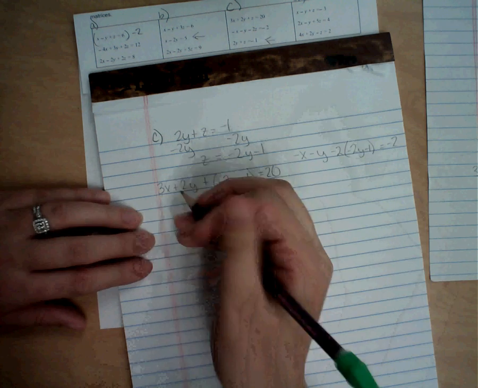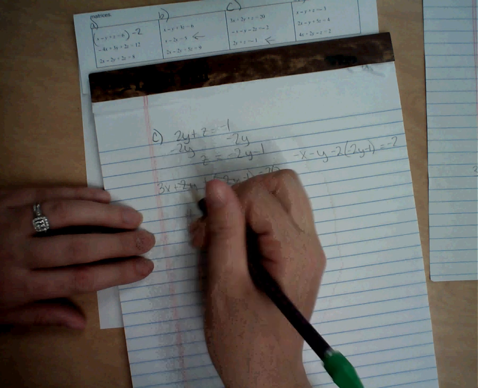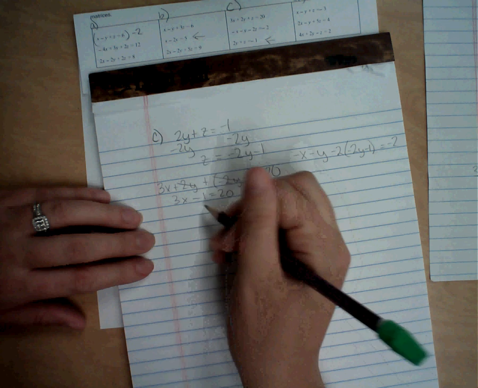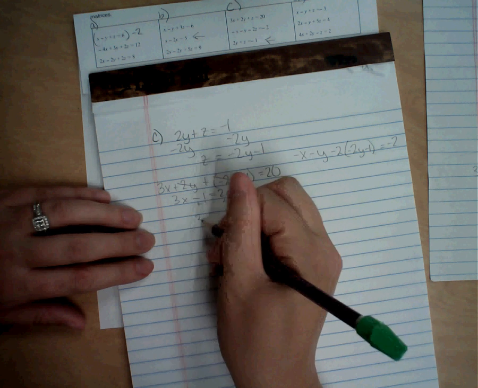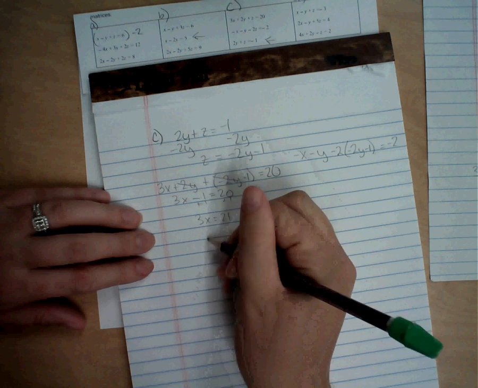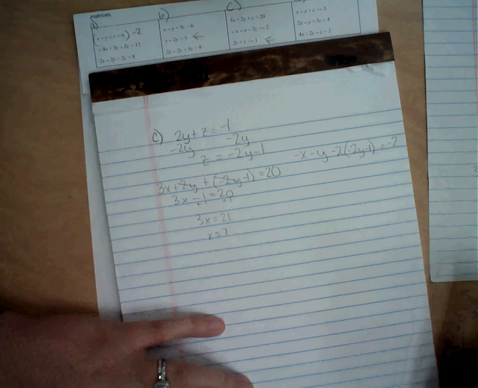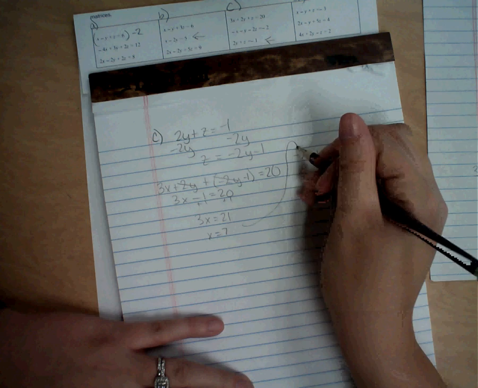In my equation on the left, my two y's are going to cancel out, and so I'll have 3x minus 1 is equal to 20. Add 1 to both sides. 3x is equal to 21, so x is 7. Once I found x, I can plug it into this equation.